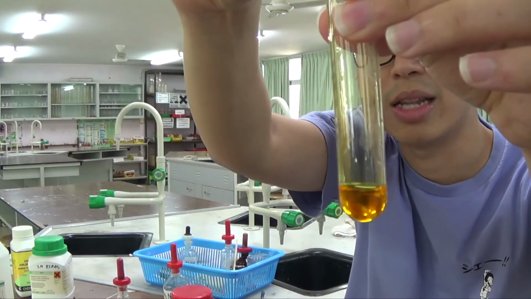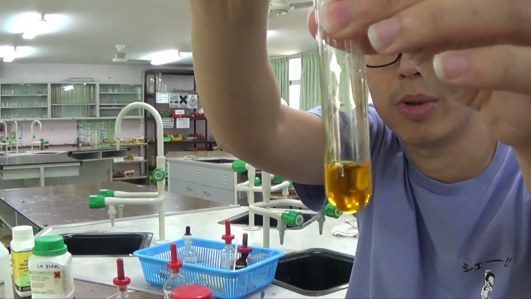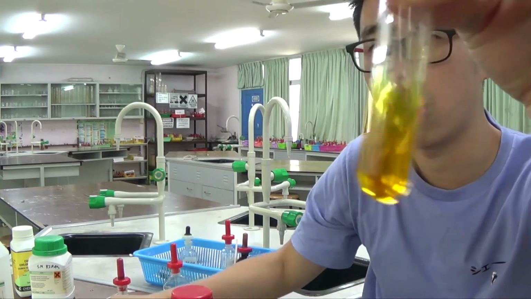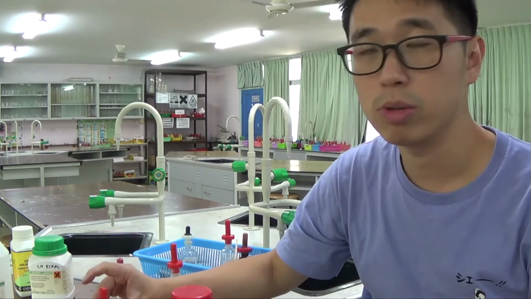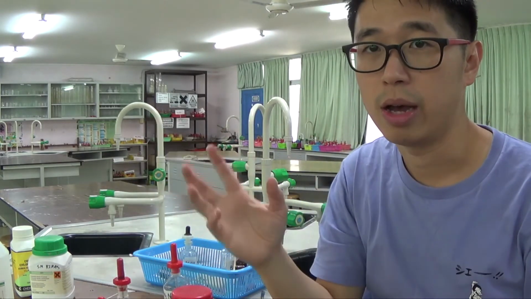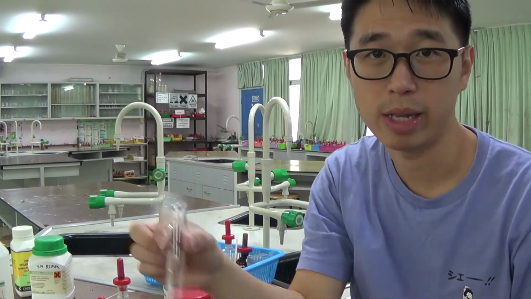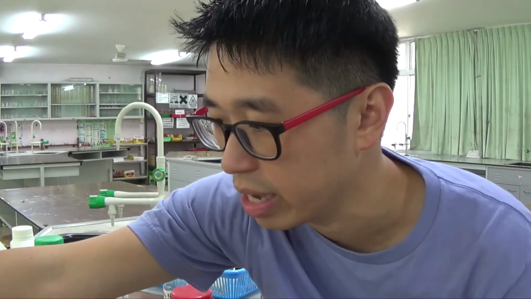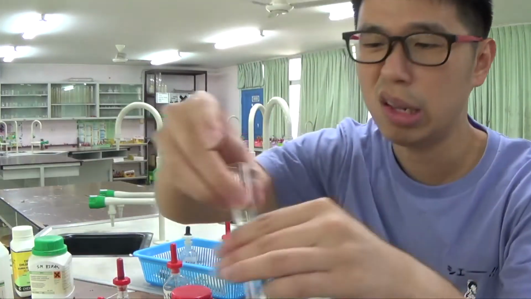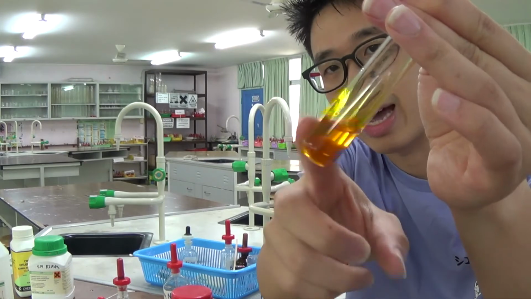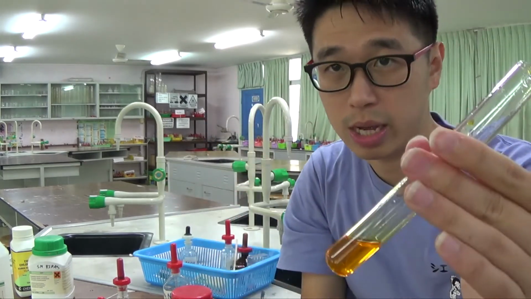You see if there's any color change or not. There will be no color change, it will remain orange, because the equilibrium shown only reacts, the H+ from acid only reacts with the CrO4 2-, which is the chromate 6, the yellow color one. So how in the world can I go from the orange color dichromate 6 back to the yellow color?